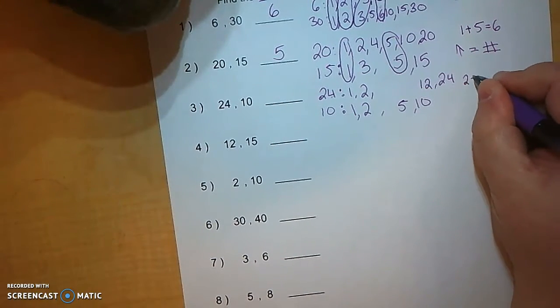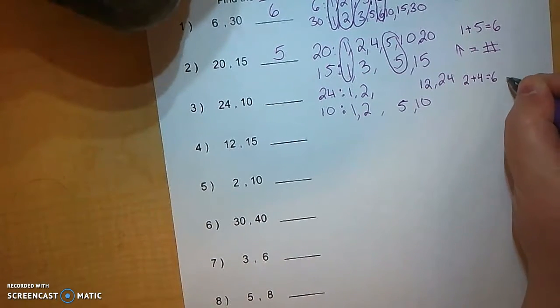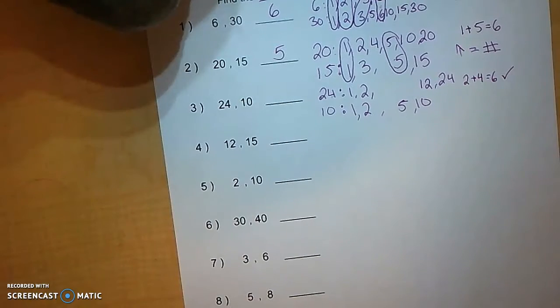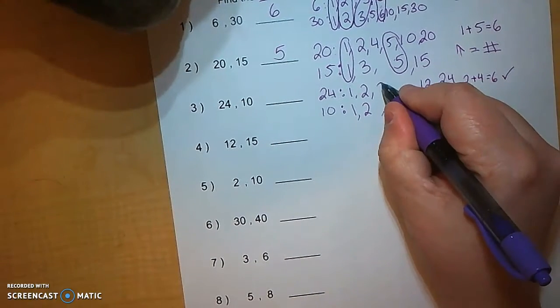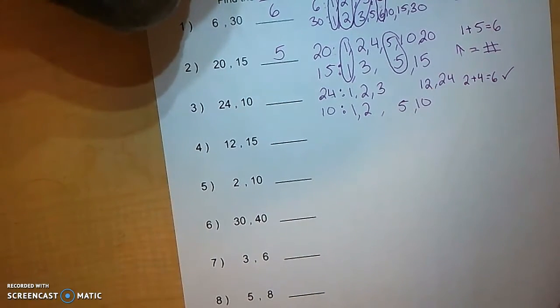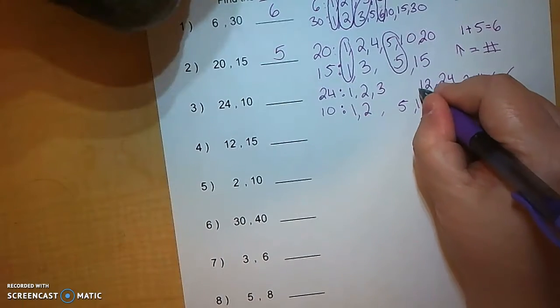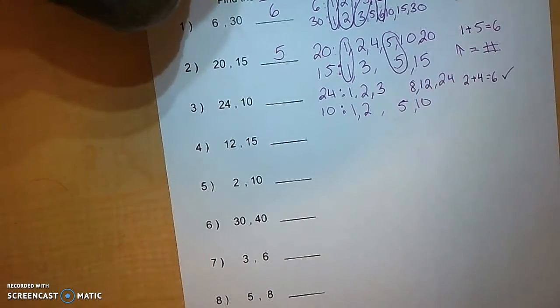I'll move this over here. 2 plus 4 equals 6. 6 can be divided by 3. So we know 3 will work. 3 times what number is 24? That would be 3 times 8.